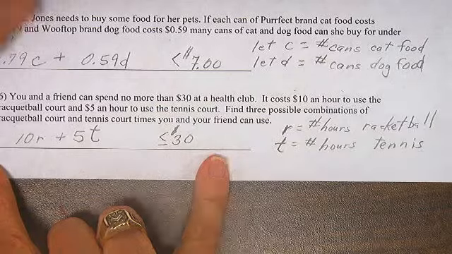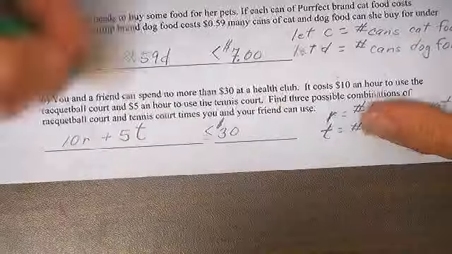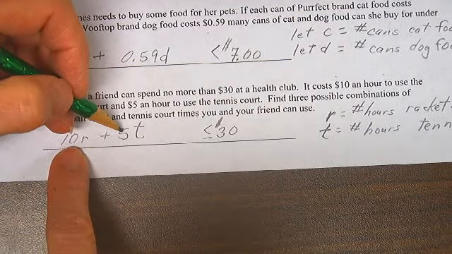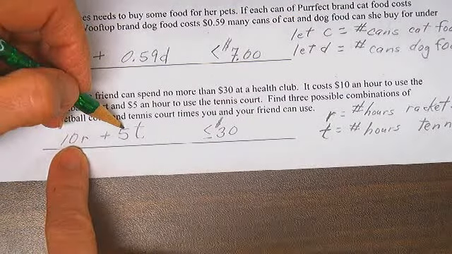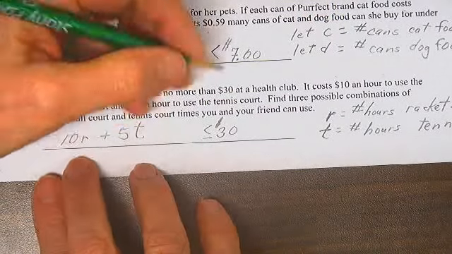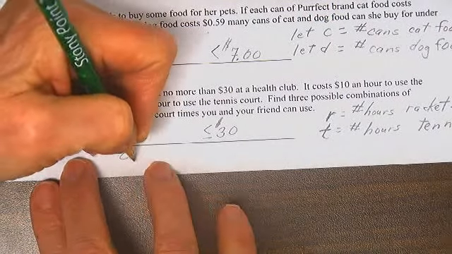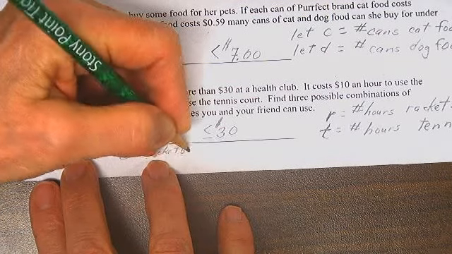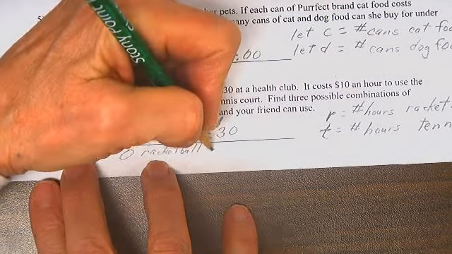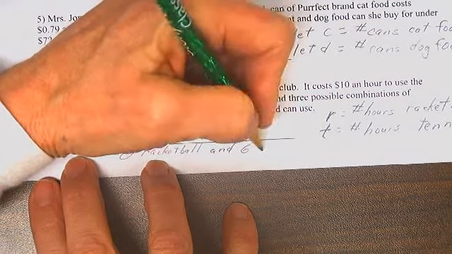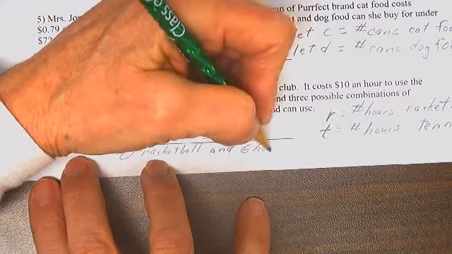Well, okay, 2 are pretty easy. The first one is 0 racquetball, all on tennis. 5 times 6 is 30, so 0 racquetball and 6 hours of tennis.